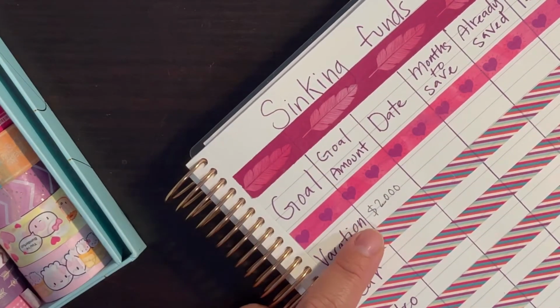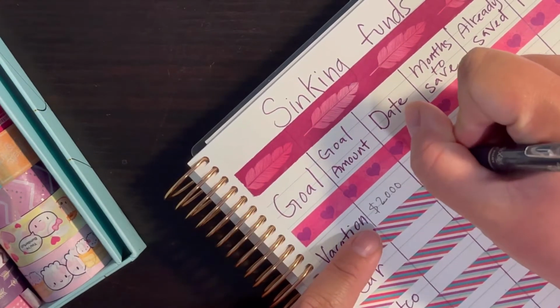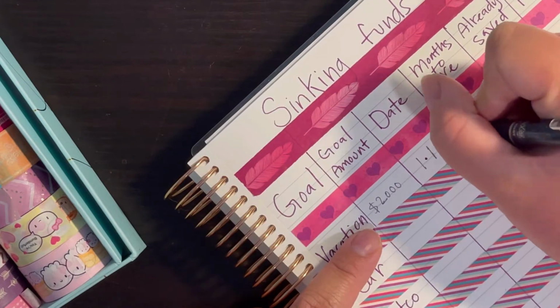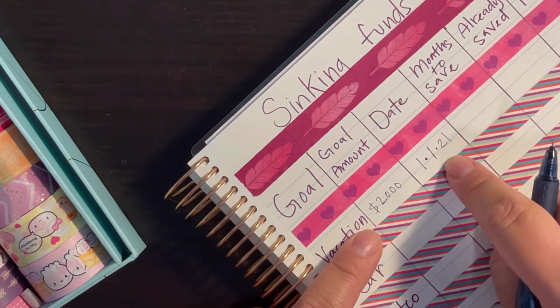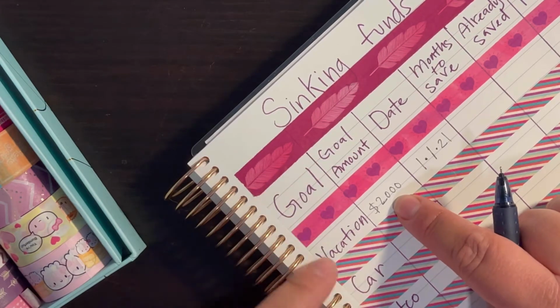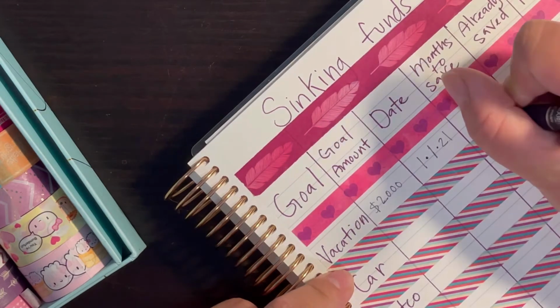So I want to have $2,000 for my vacation, and my starting date is obviously the new year. And I like to do my stuffings at the beginning of the month. So my goal amount is $2,000 for my vacation, and I'm gonna have 12 months to save for that.